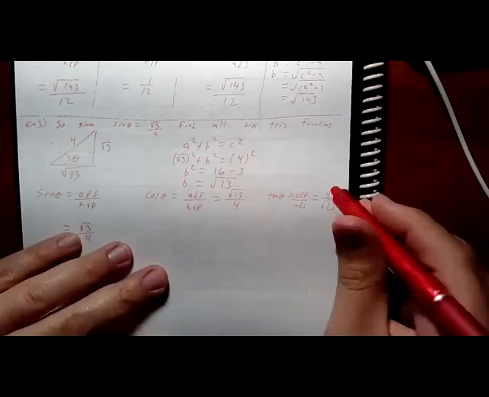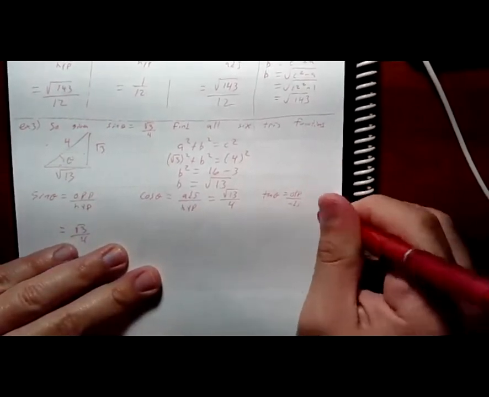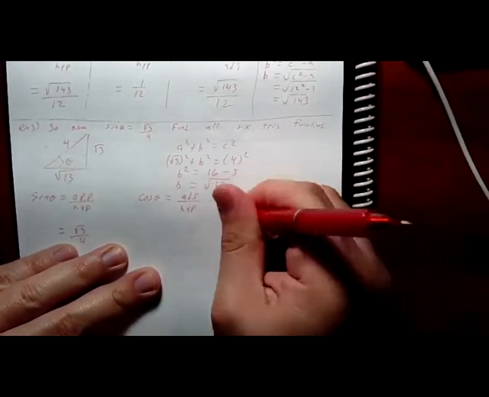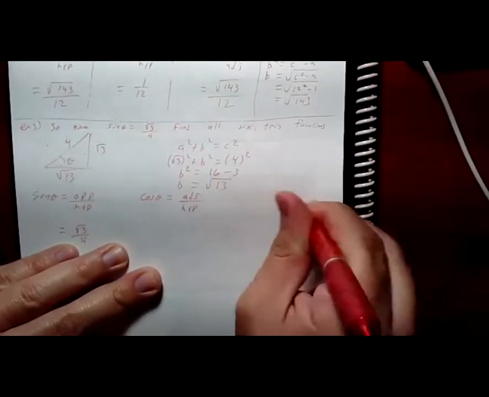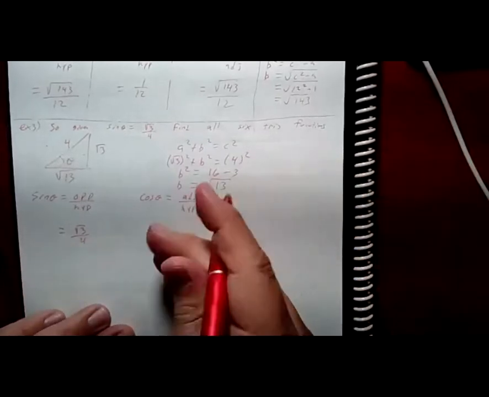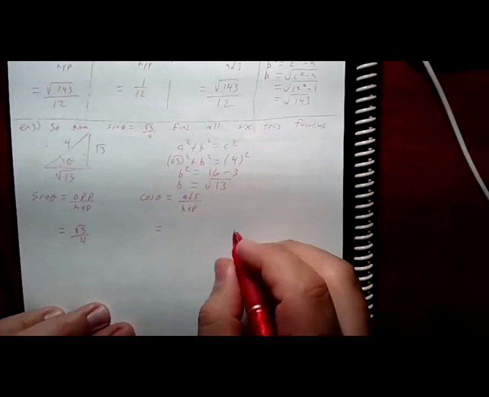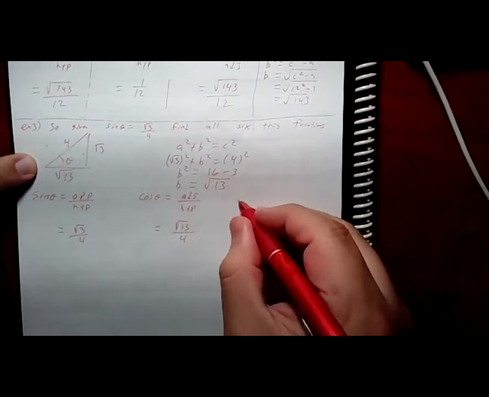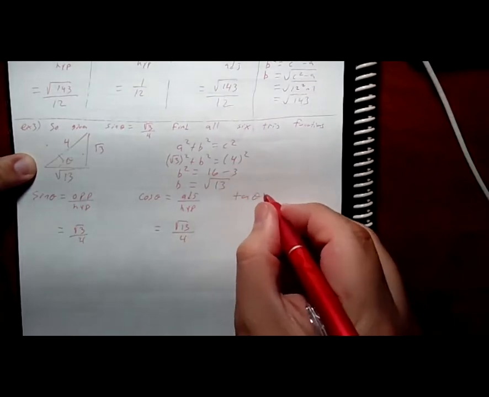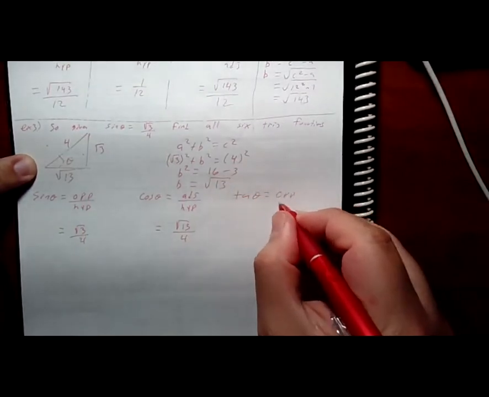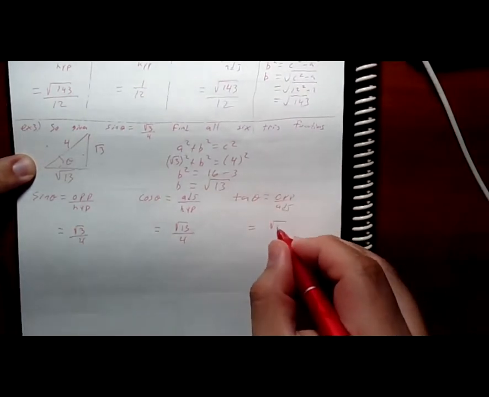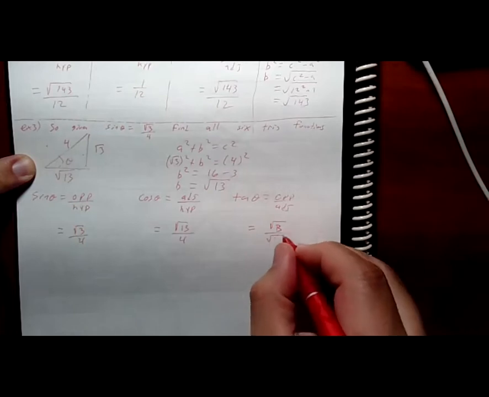So now just take the reciprocals and you'll find the, it's kind of messy. Let me just write it at the bottom. I'm just rewriting it. I'm not changing anything. We said root 13 over 4. So tangent theta is equal to opposite over adjacent, which is this here.